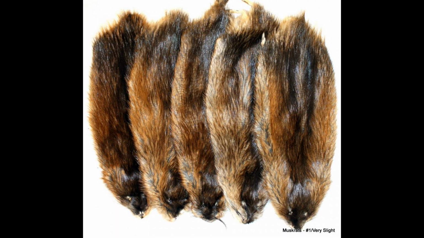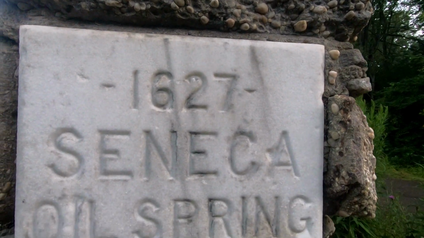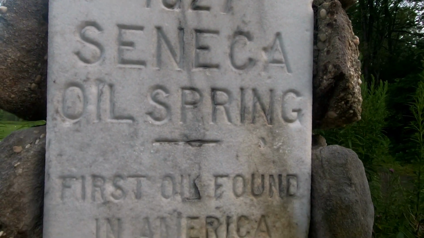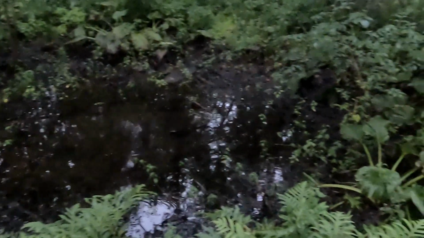1500 through 1600 saw the influx of European peoples from Britain, France, Holland, and Sweden. These groups vied for the plentiful resources, pelts, timber, and fertile farmland. In 1627, oil was discovered around 12 miles north of Olean. The Senecas would gather this oil using hemlock boughs from the spring that brought the oil to the surface.